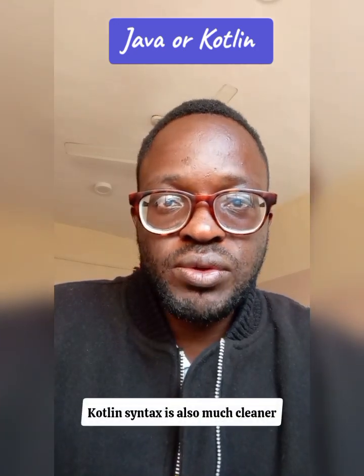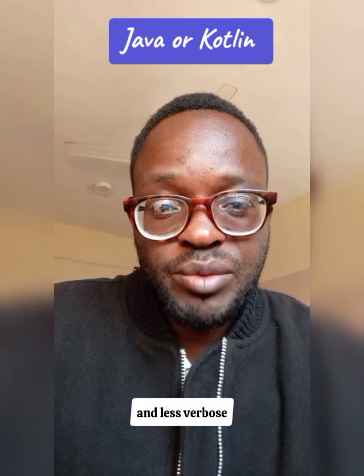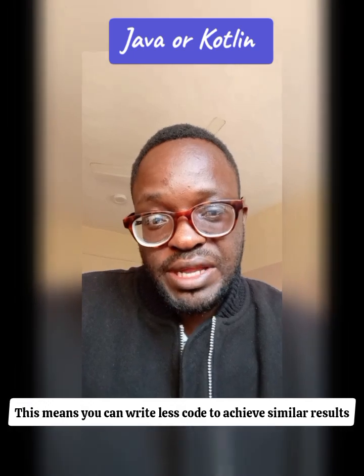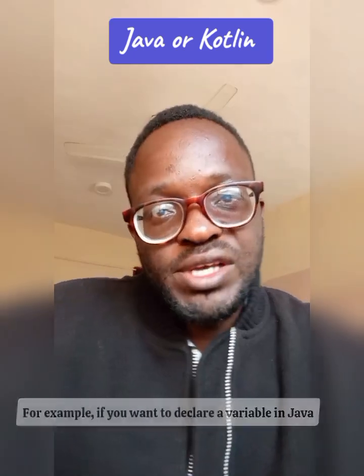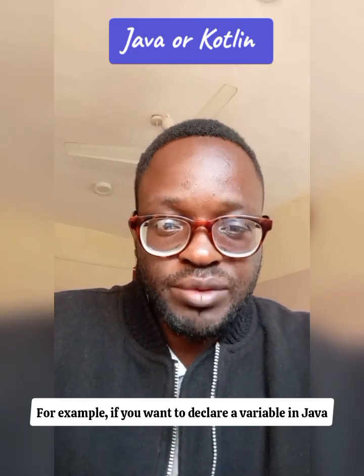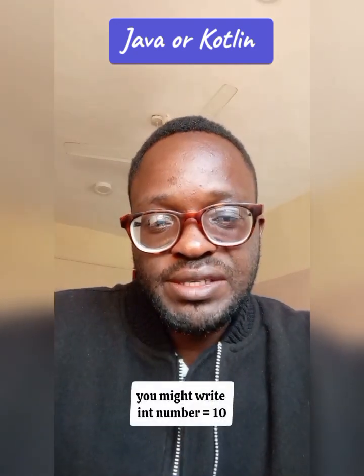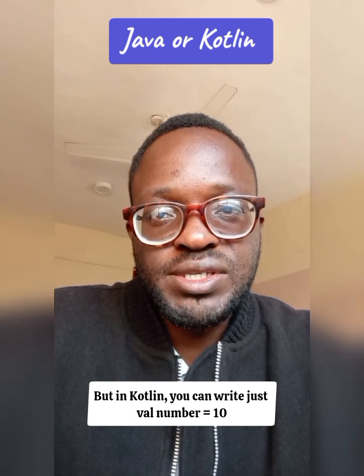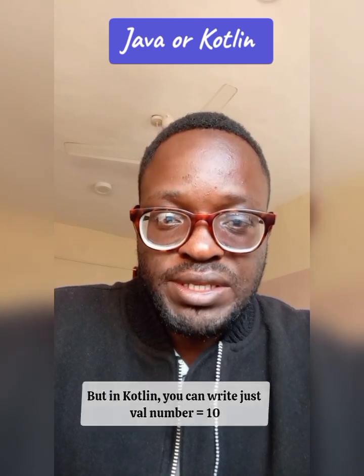Kotlin's syntax is also much cleaner and less verbose. This means you can write less code to achieve similar results. For example, if you want to declare a variable in Java, you might write int number equals 10. But in Kotlin, you can write just val number equals 10.